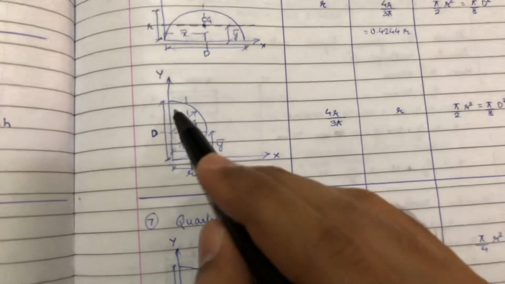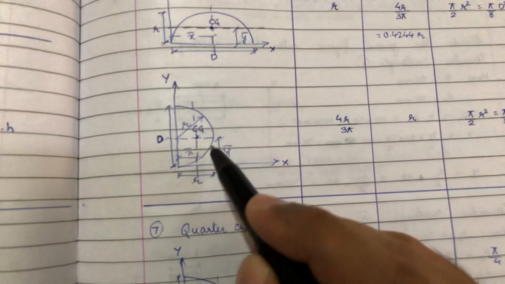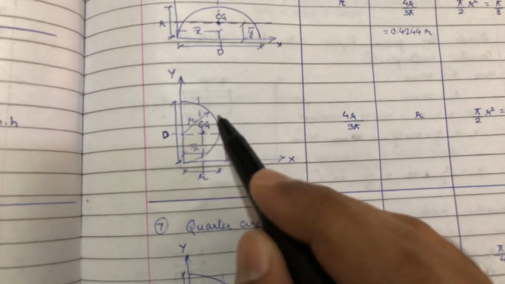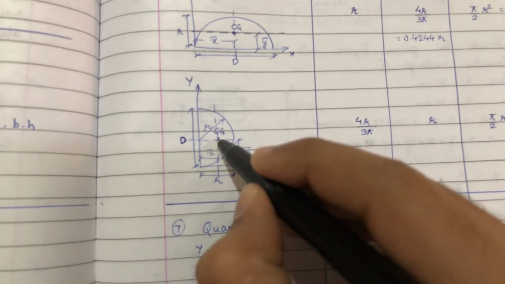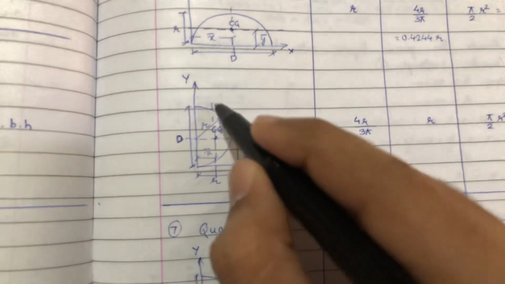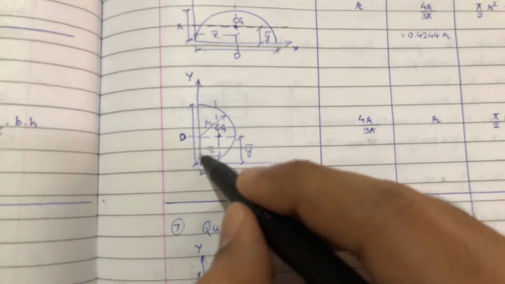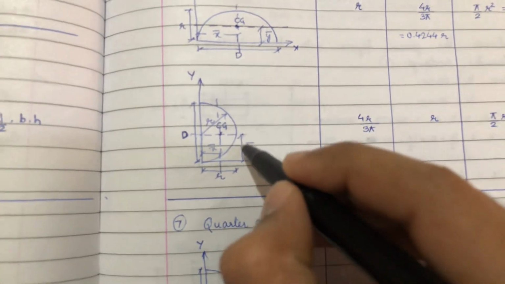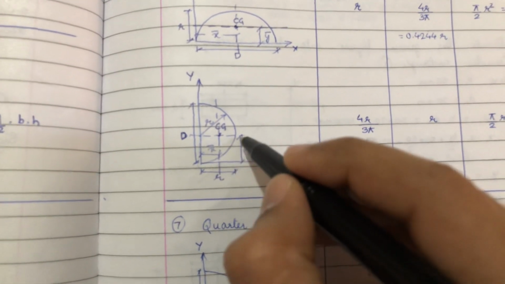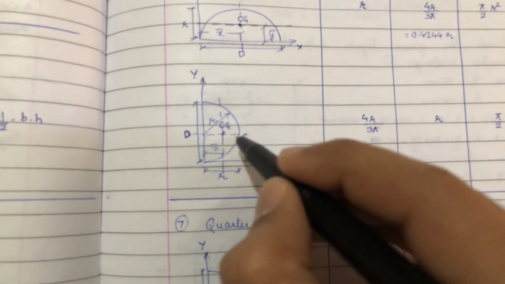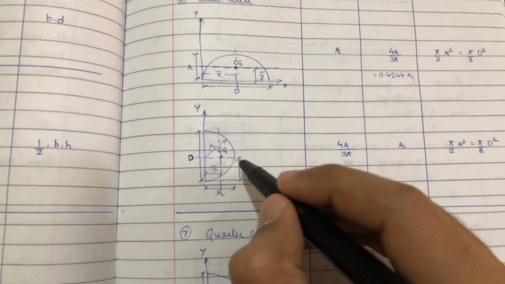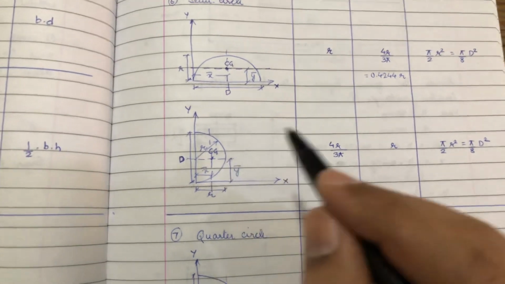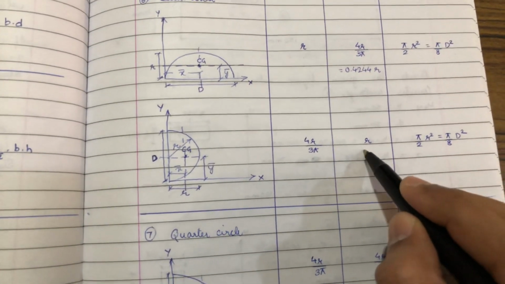Now if a semicircle is in this position, in this case CG will act somewhere here. This is the axis of symmetry. This is x bar and this is y bar. You can see in this case y bar is equal to the radius of the semicircle. So y bar is equal to r.